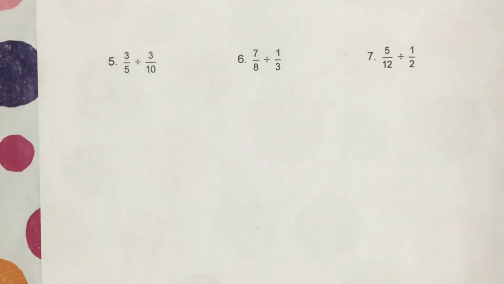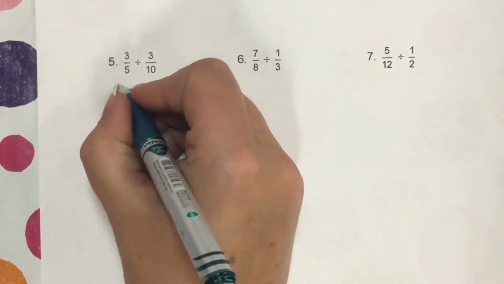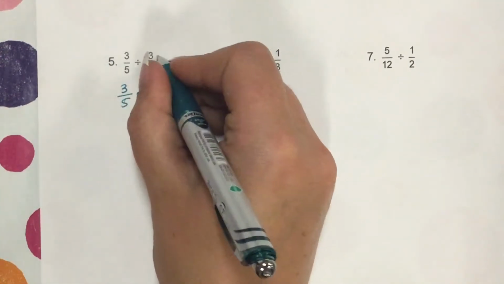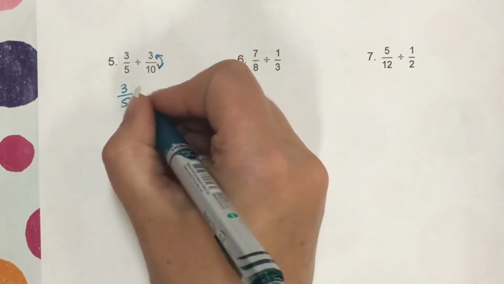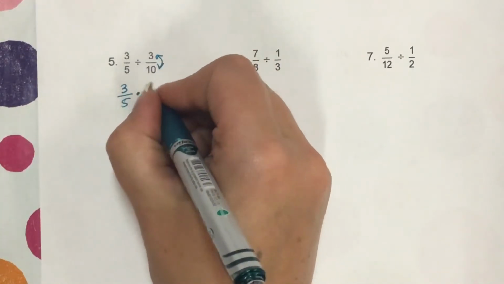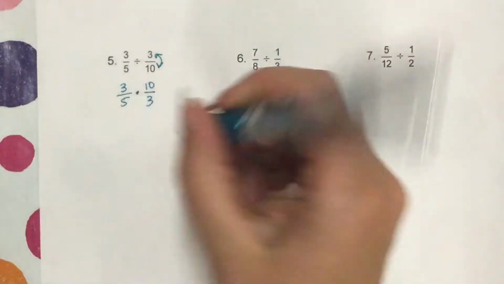All right, we're back. Let's go ahead and get started with number 5. We have 3/5 divided by 3/10. So there are no mixed numbers, which is great. So all we're going to do is flip this and change it to a multiplication problem, and we're going to invert this divisor, which then would be 10 over 3. Then we look to cross cancel.